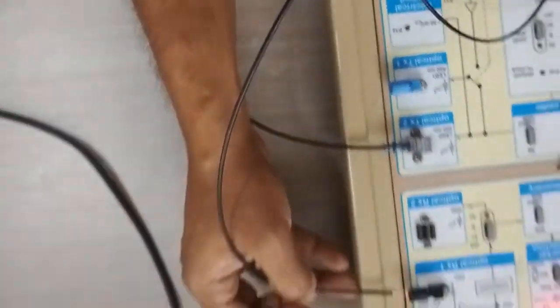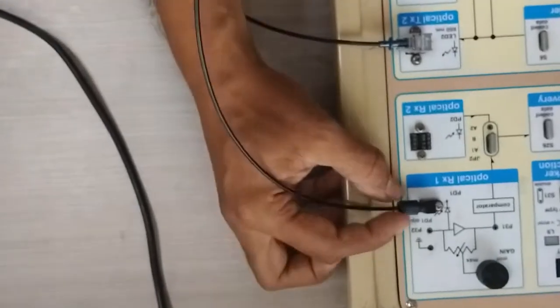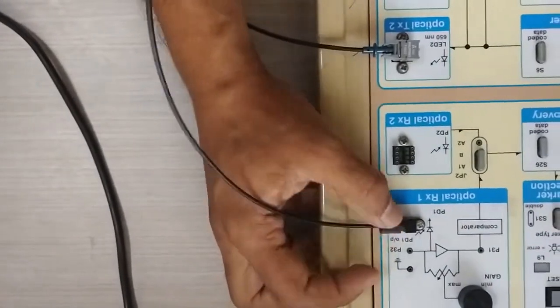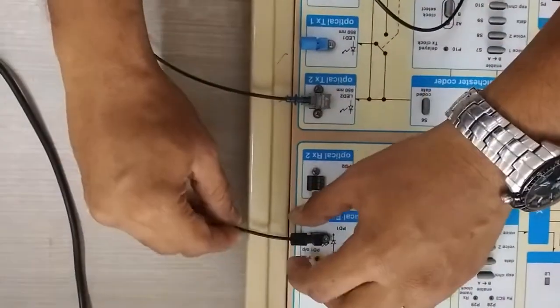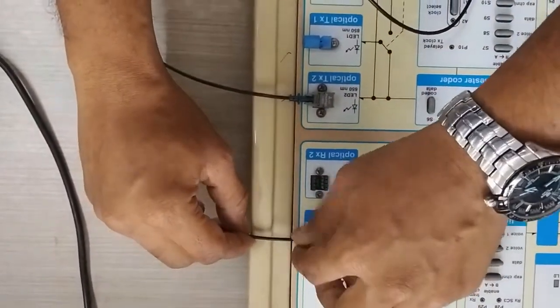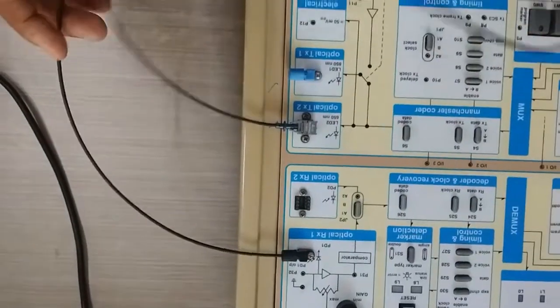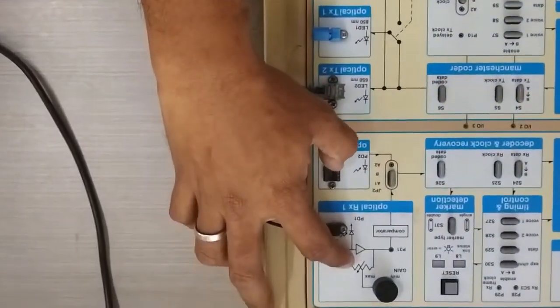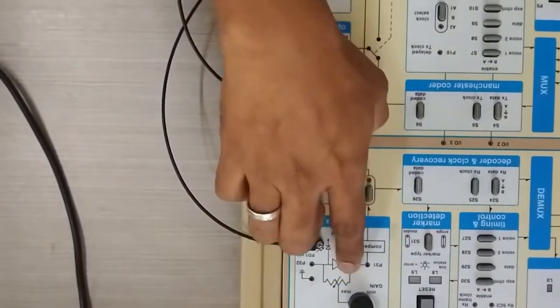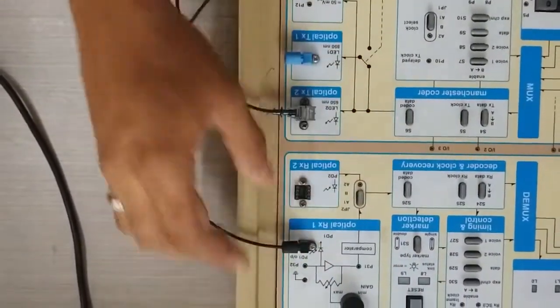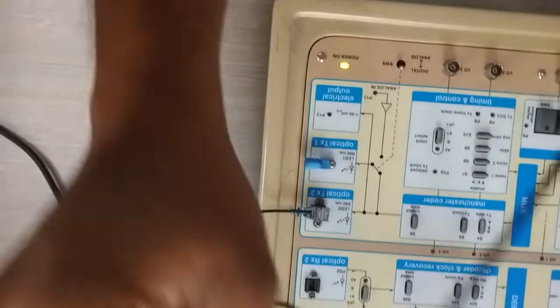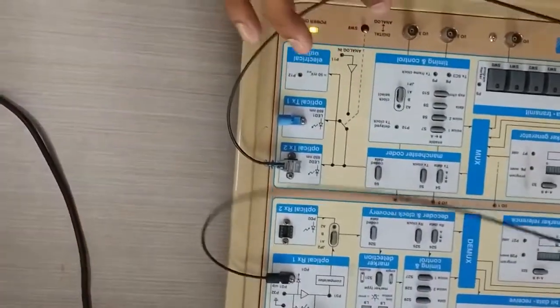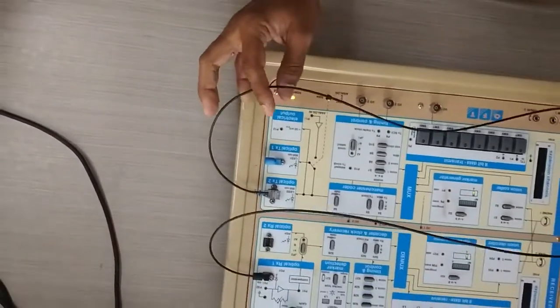Okay, and in the receiver section we have pin diode, just a photo detector. Okay, it will generate current in direct proportional to the amount of light incident on it. Okay, so we have here is just a PLL generator, to generate pulse width, that is square waveforms, and this is what the digital setup is all about.